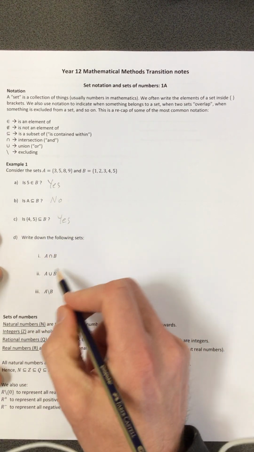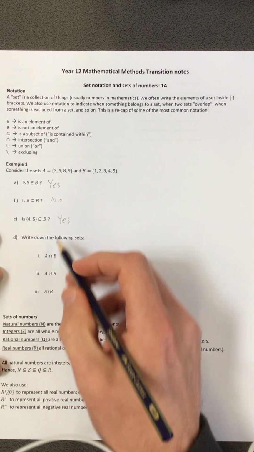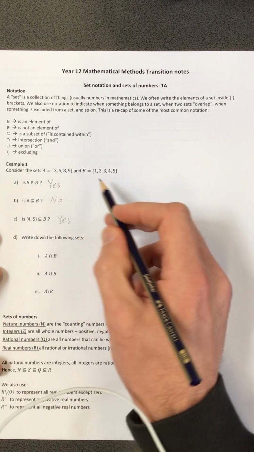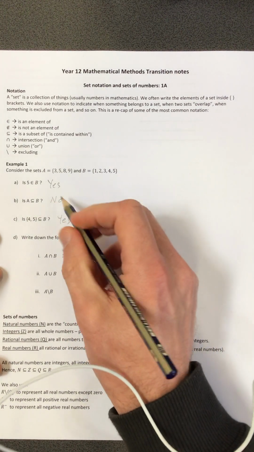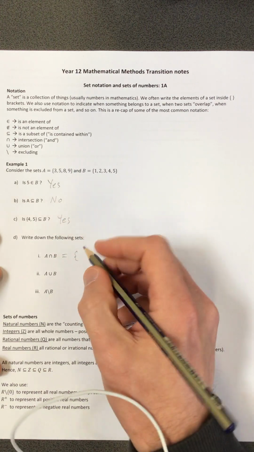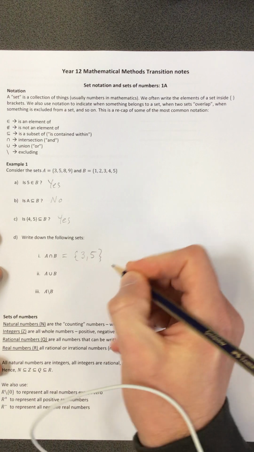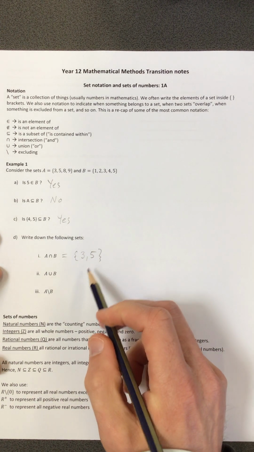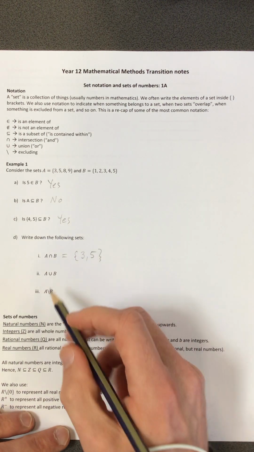And then we're being asked to write down the following sets. So A intersection B means write down the elements that are part of both A and B. So that would equal, what numbers are part of both A and B? 3 and 5. Now you can see those brackets, they're not going to be perfect, but just make sure they've got a squiggle in them and they don't look like normal brackets.